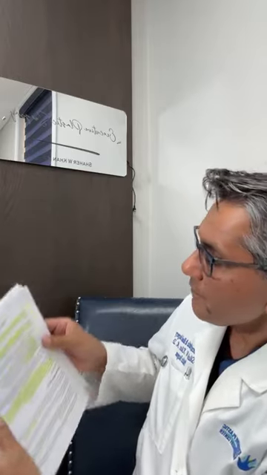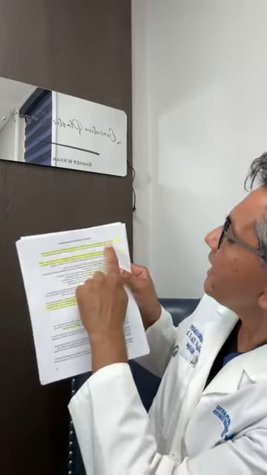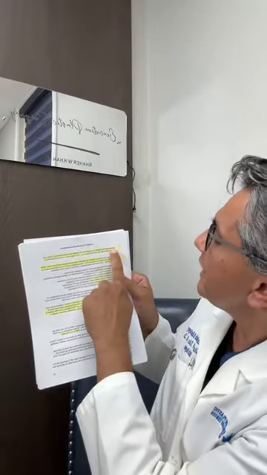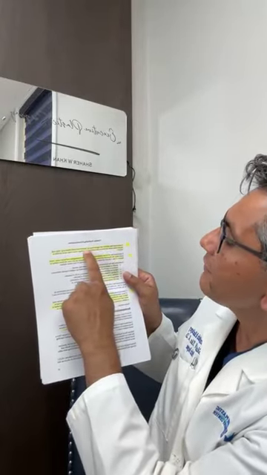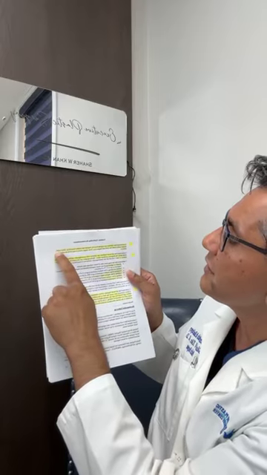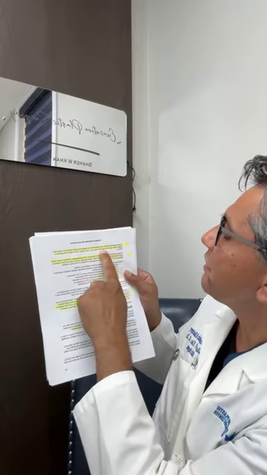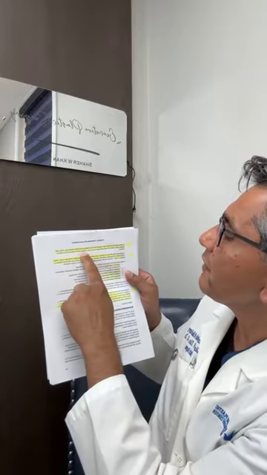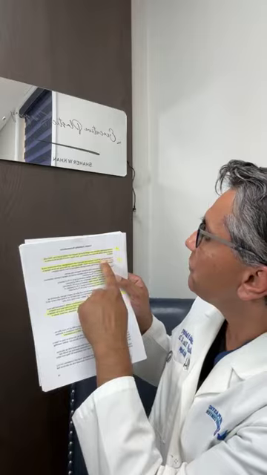And then they tell you over here, this is very important, I understand that silicone can migrate from my implant into nearby tissues, chest wall, lymph nodes under the arm, and organs, liver, lungs, where it may not be possible to remove.